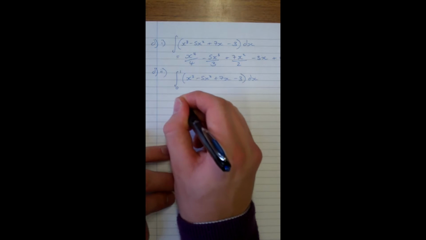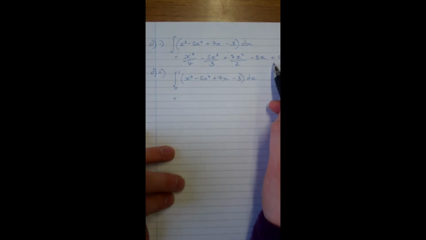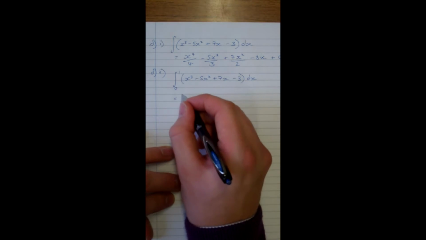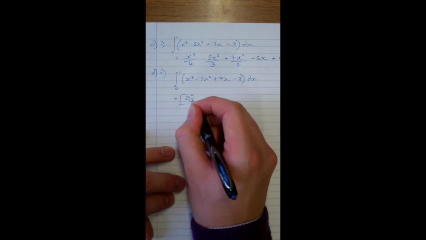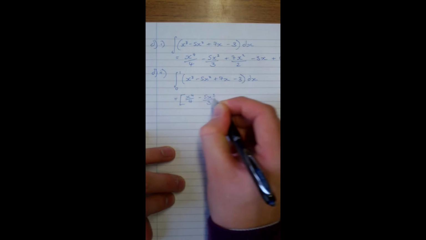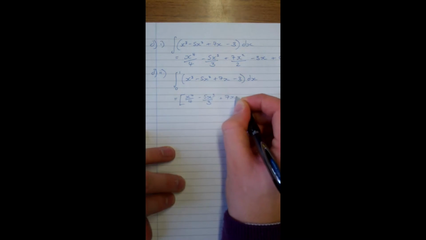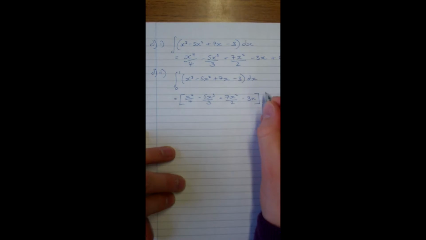Now, again, I need to write equals. Now, because I've now got limits, I don't need my plus c. And also, I need to now pop this in some square brackets. So it's essentially just copying what I've just done correctly and then dropping off the plus c and adding the limits to the end bracket.